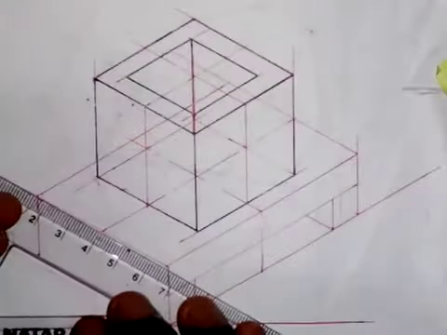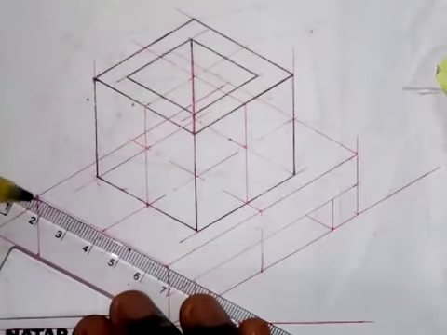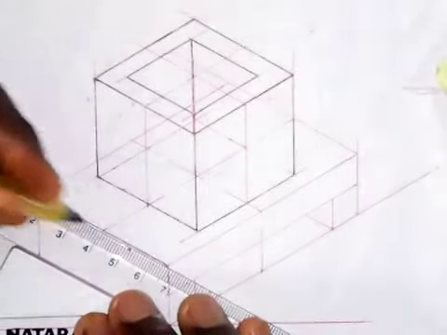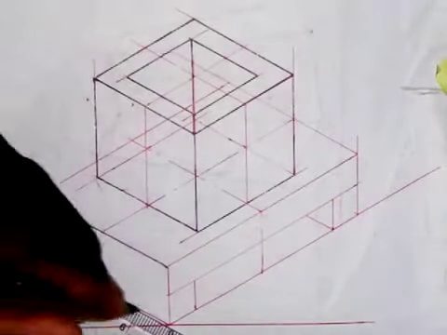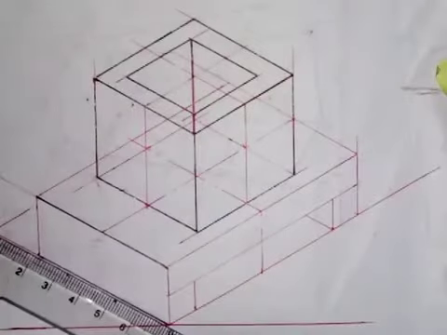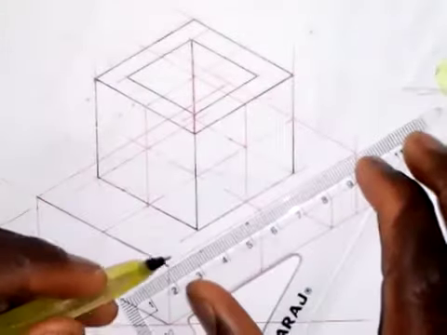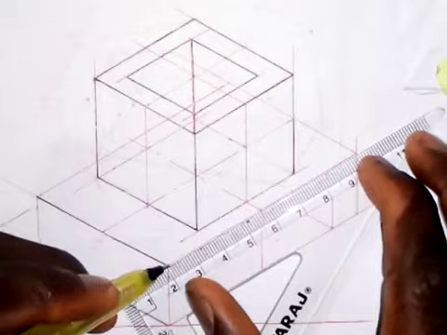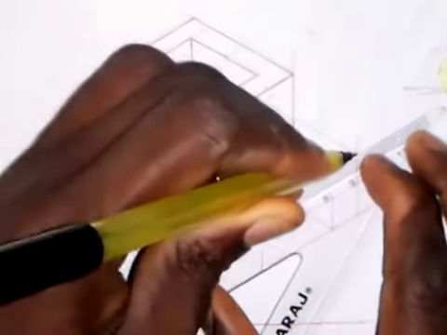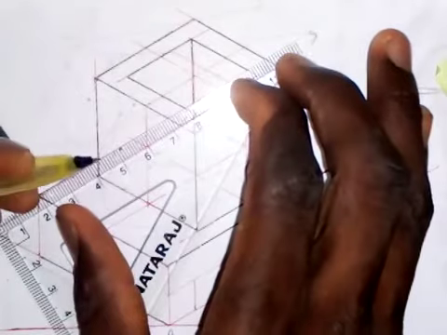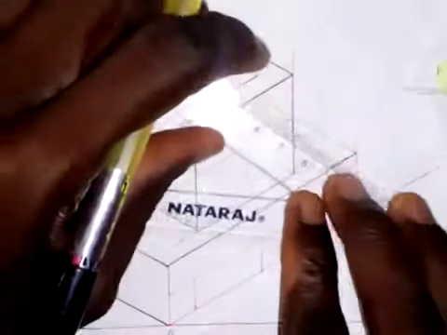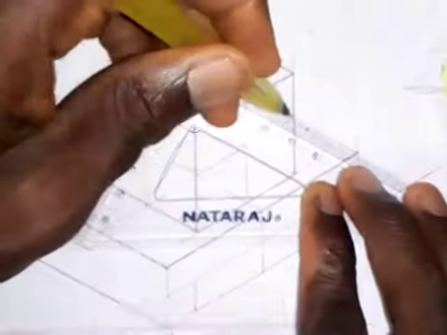This is a thick line from here to here. This is also a thick line from here to here. So this should be a thick line from here to here, and there also is a thick line.